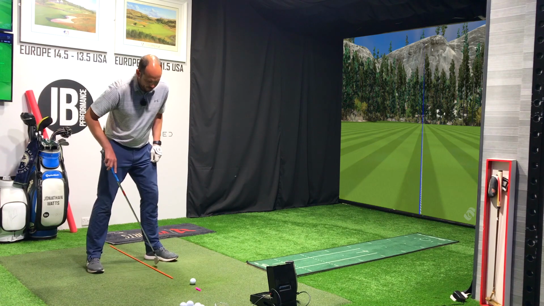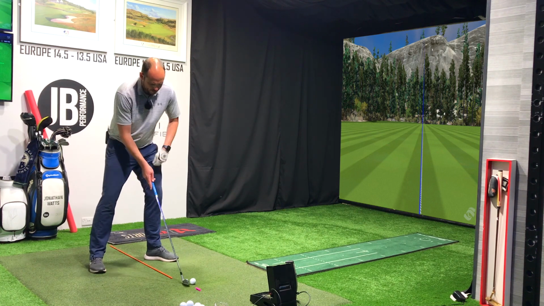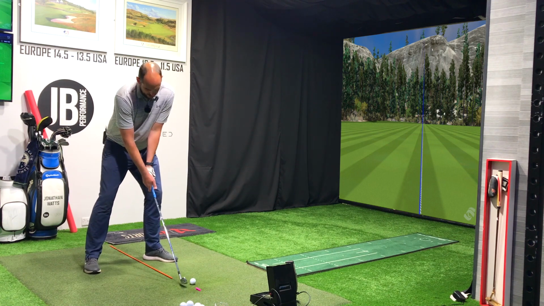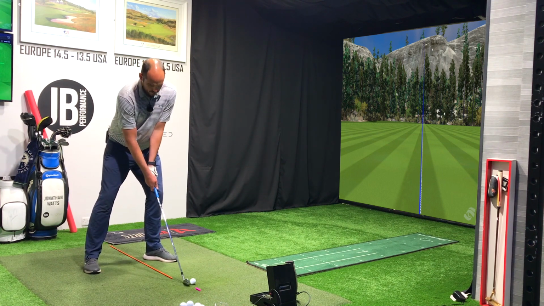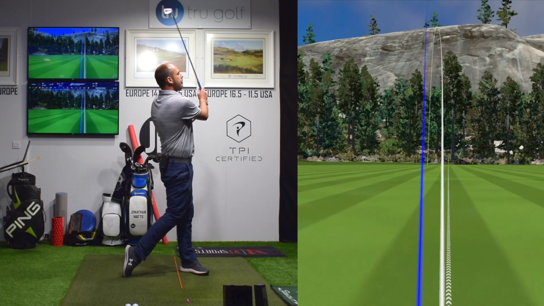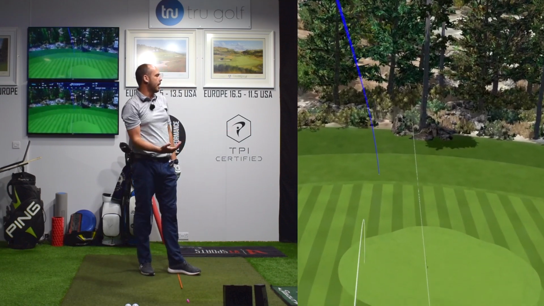I'll just move myself marginally further back just so I can actually get it on the launch monitor. Right, let's hit this one. So that ball is clearly nearer my lead heel. Let's go ahead and hit one from there. So clearly a higher ball flight.